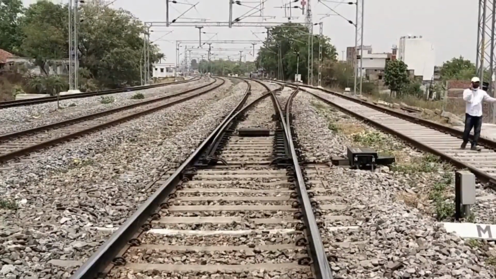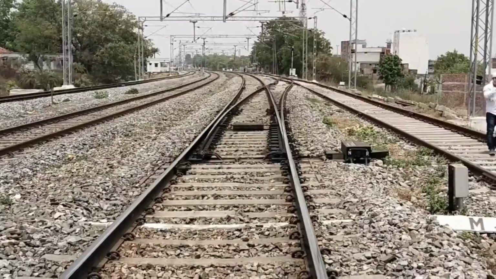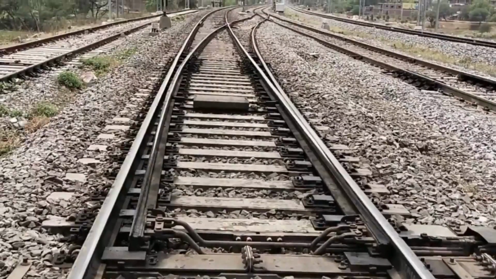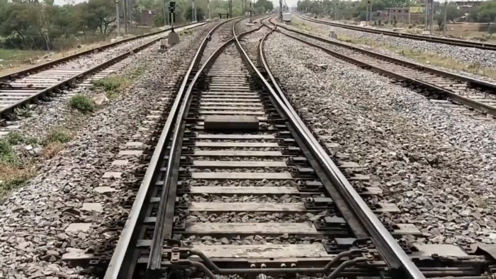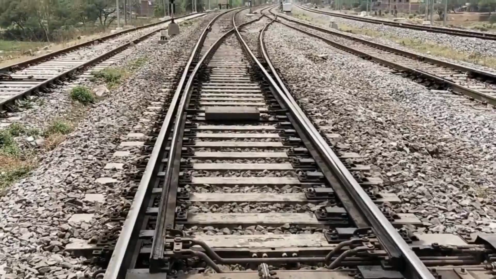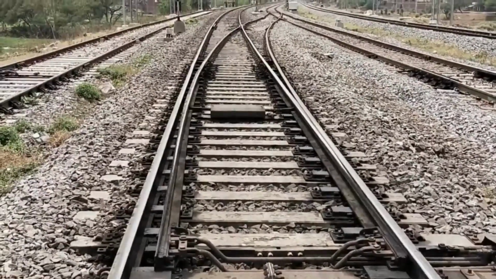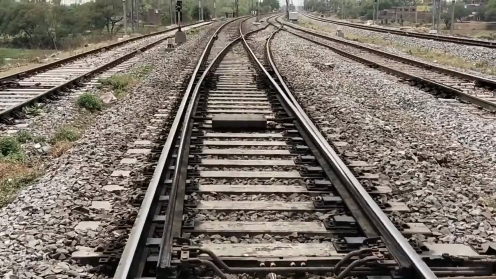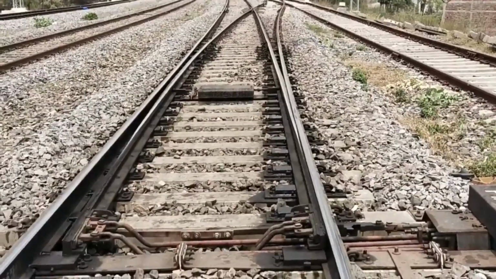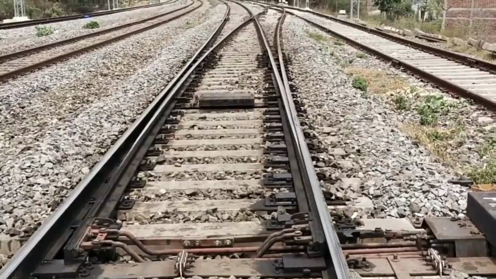In case of a crossover in a curve, the complete crossover shall be in the same plane of inclination, and the superelevation calculated for the inner track shall be provided for the complete crossover.